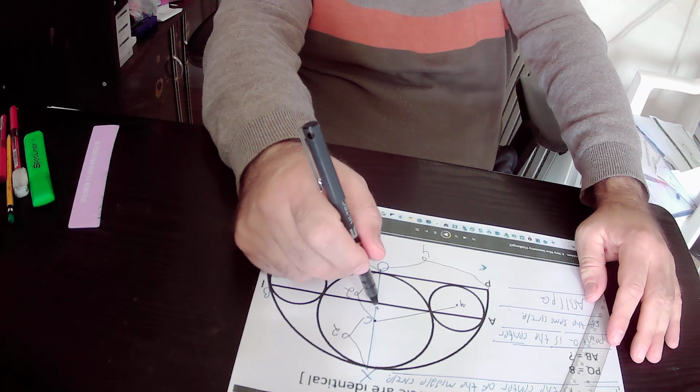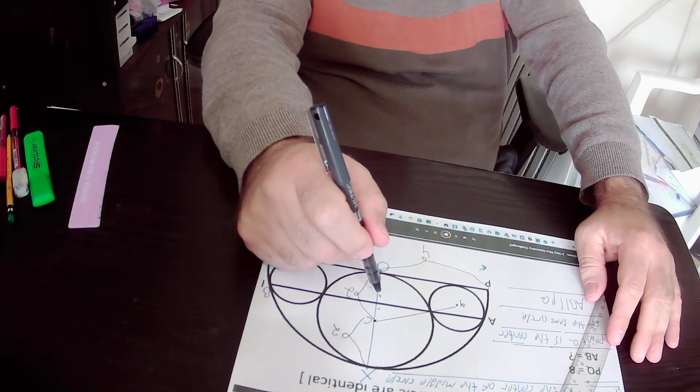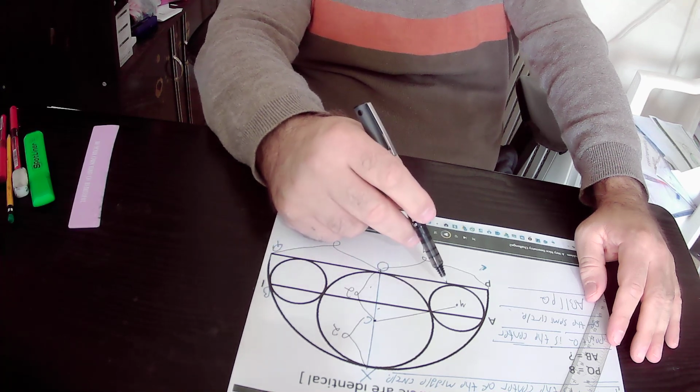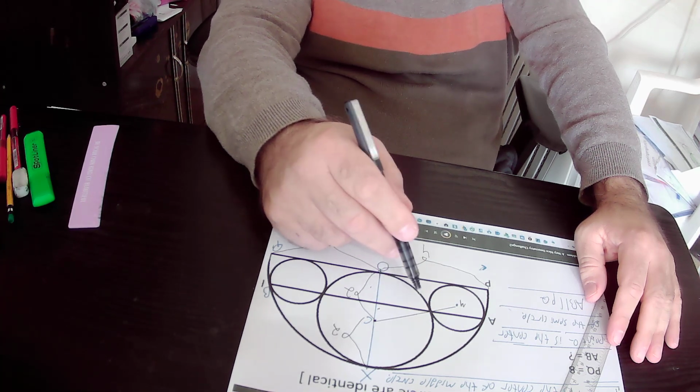And the distance between the centers of two circles that have an external touch between them, like in this drawing, the small circle is tangent to the middle circle at this point.